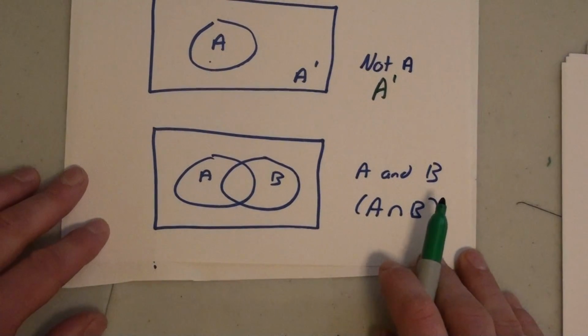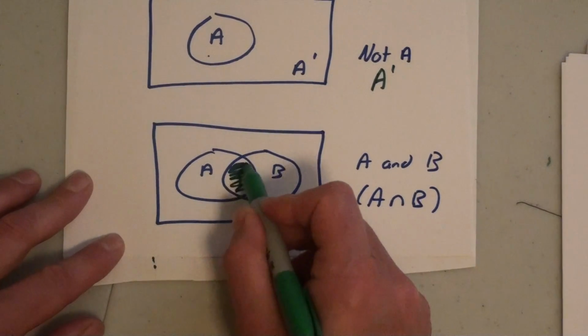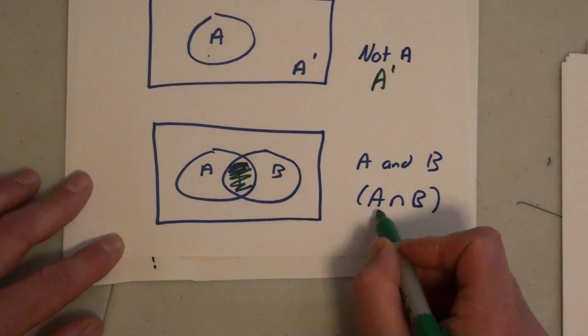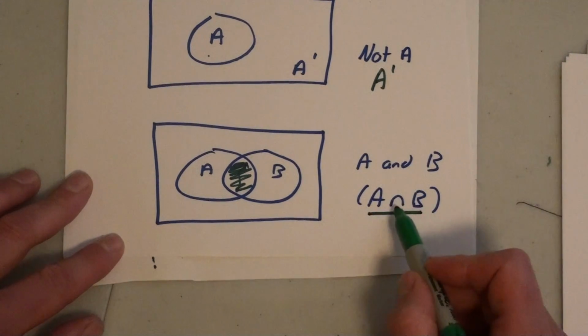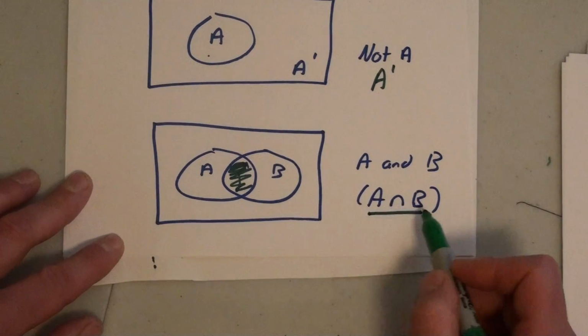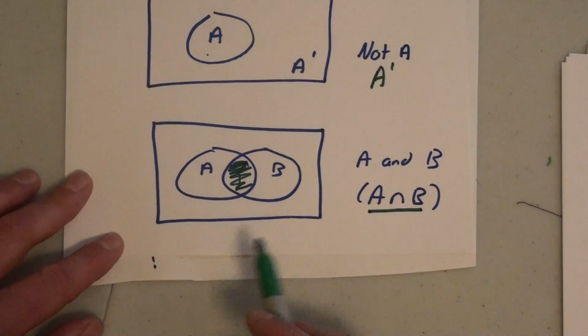If you have more than one circle, then what's in the middle would be the overlap, what's going on between both A and B. Now, A and B would be denoted as A, then a rounded up N, then B. That's A and B. So that would be that area in between those two circles, the overlap.